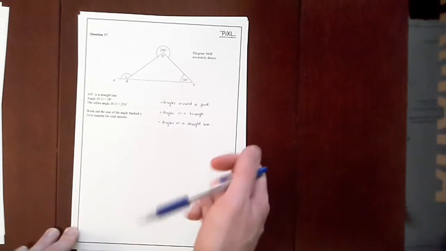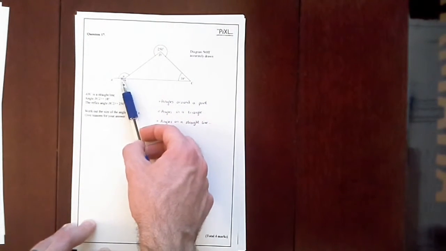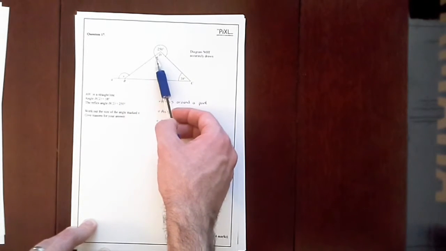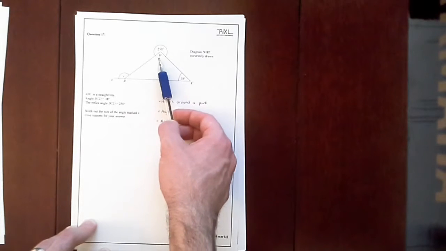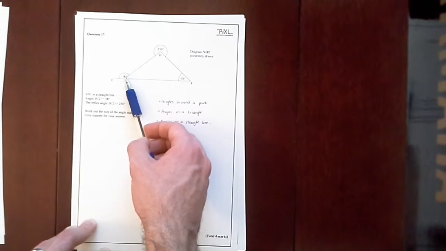Question 17. Your steps to question 17 in order to work out angle x are: work out what the angle inside the triangle at D is. Use that and that to help you work out what the other angle inside the triangle is. Use that angle to help you work out the angle x.